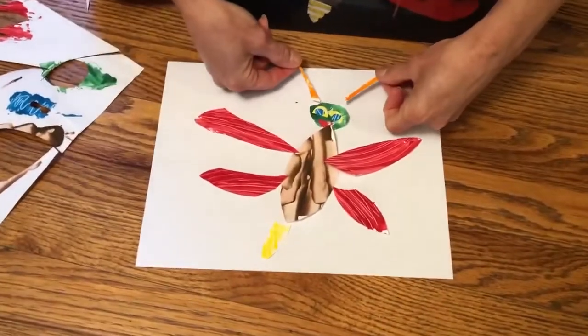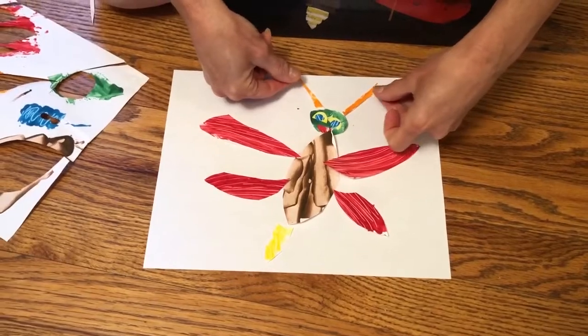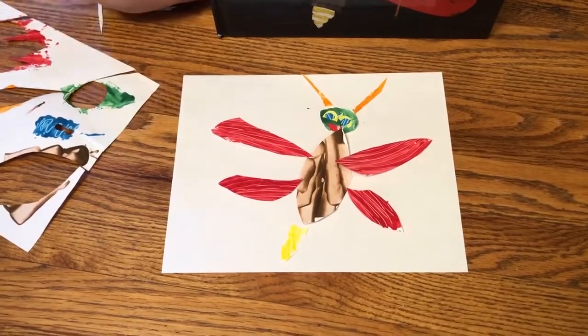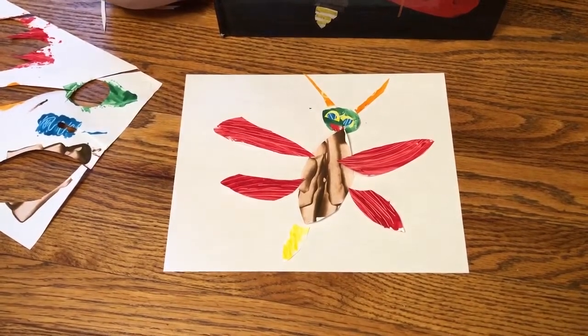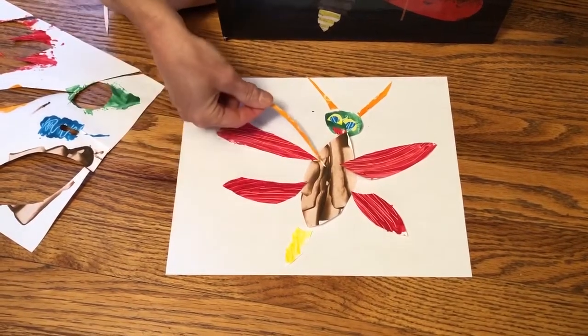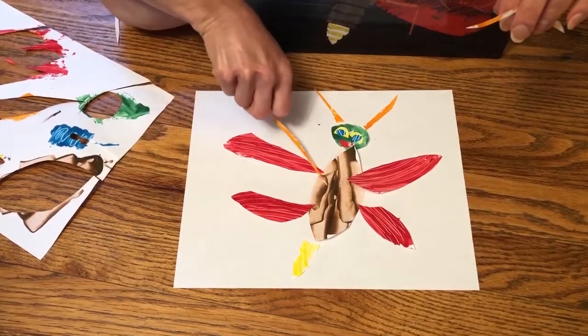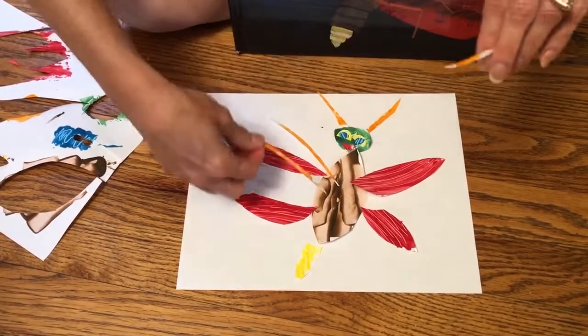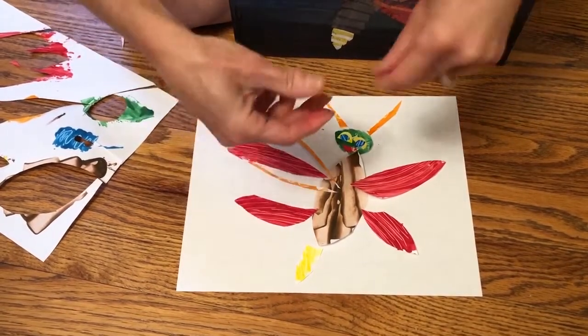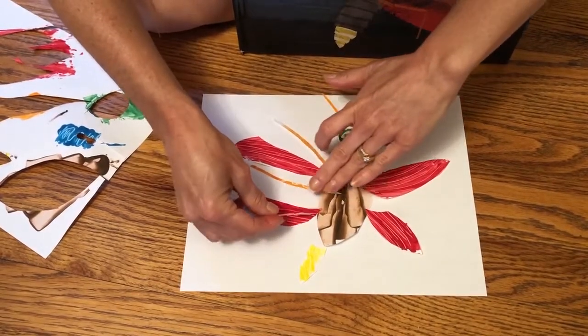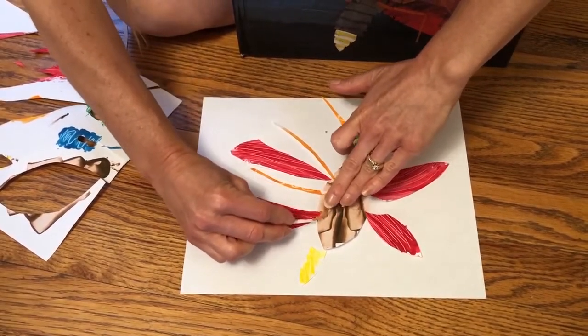Okay, here's his antenna. That's how he smells his world. And here's his legs. Do you remember how many legs an insect has? Let's count them. 1, oops. You'll glue yours on. 2, 3. 3 on one side.